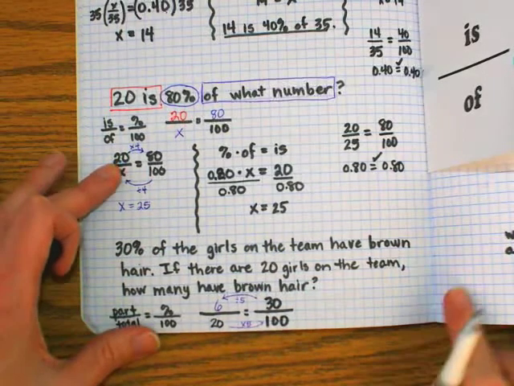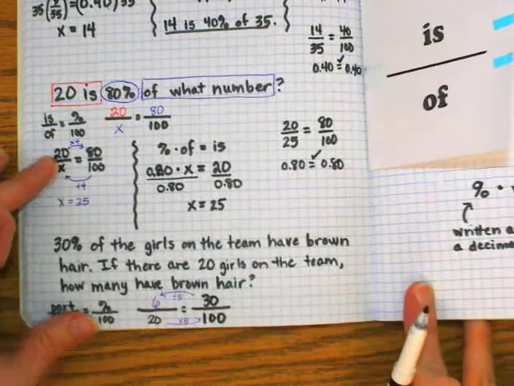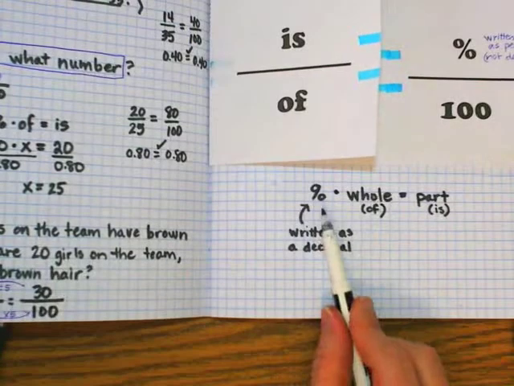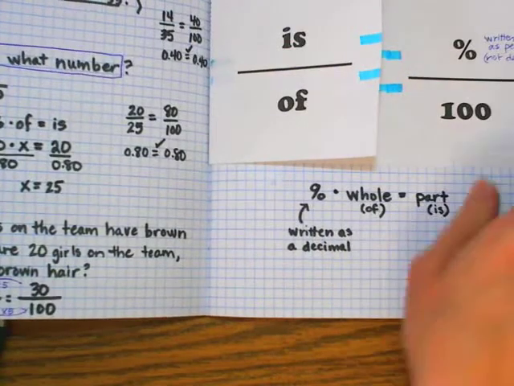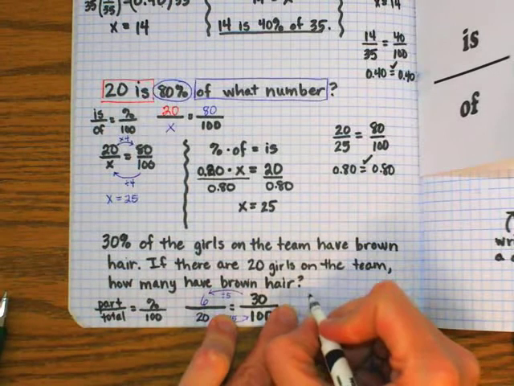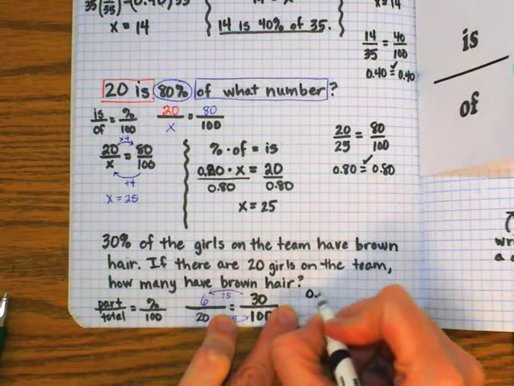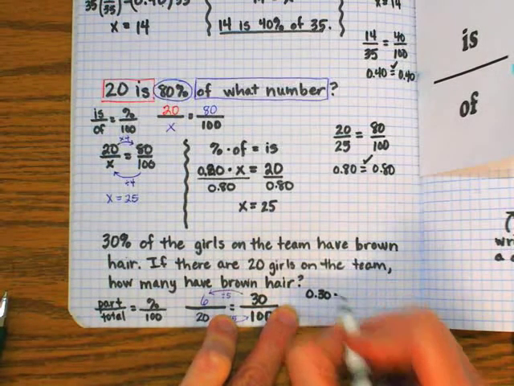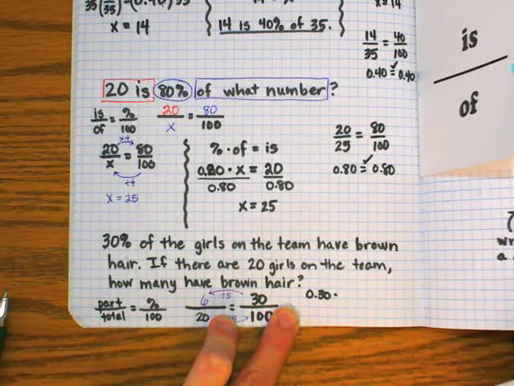If you're doing it the equation way of percent times whole equals part, then the percent would be 30%, remember written as a decimal, times the whole.